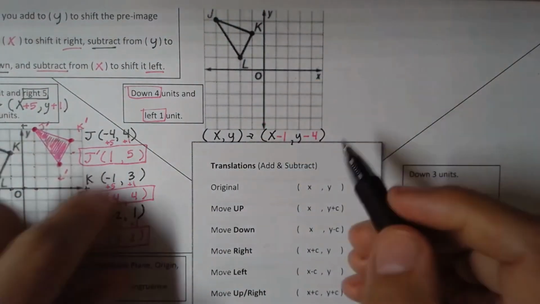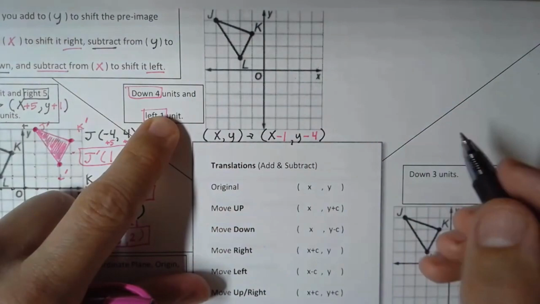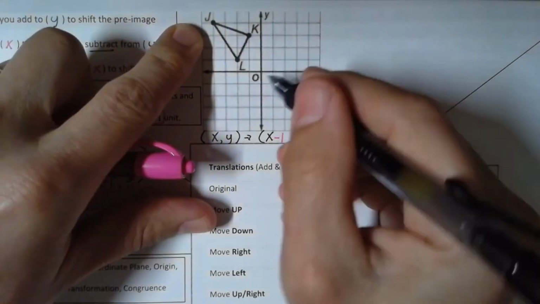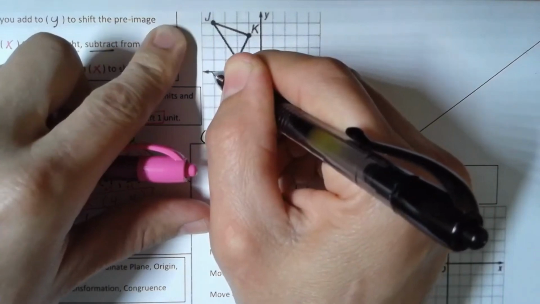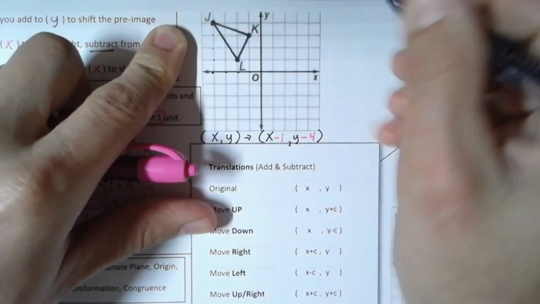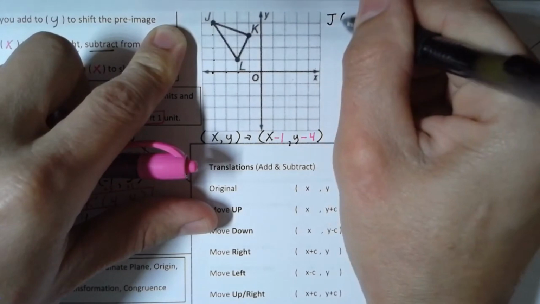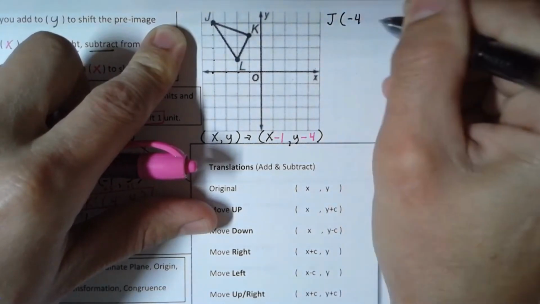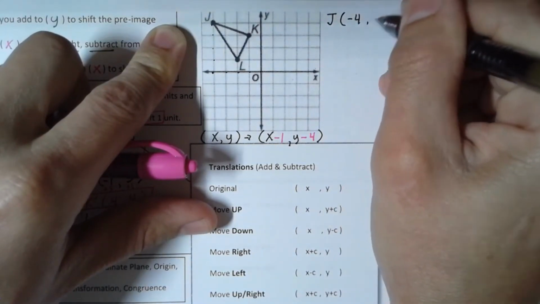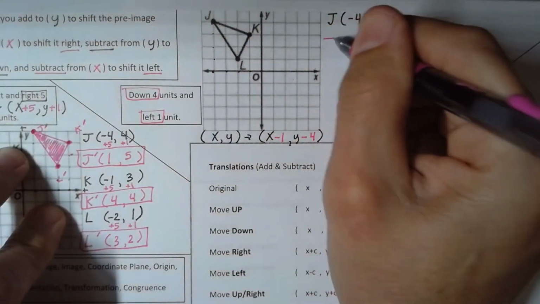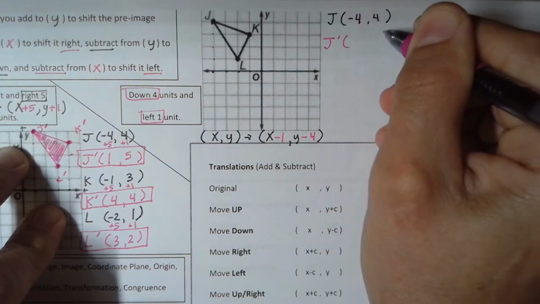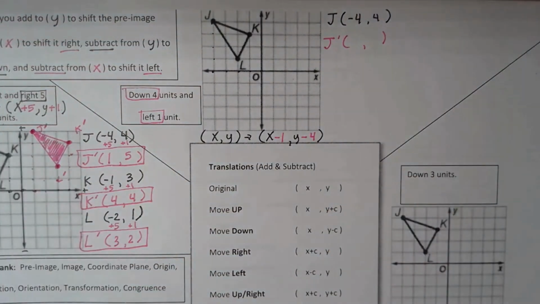With that being said, let's go ahead and write our ordered pairs for J, K, L. So if I start from the origin, I go over 1, 2, 3, 4, and that's negative 4, and then up 1, 2, 3, 4. So I'm going to say J is negative 4, and then positive 4. And then beneath it we're going to do J prime, but we're going to do that last.